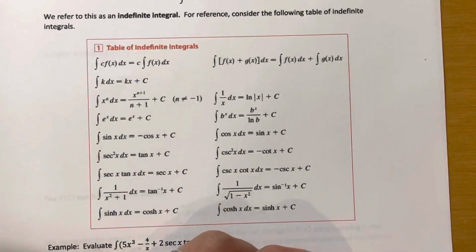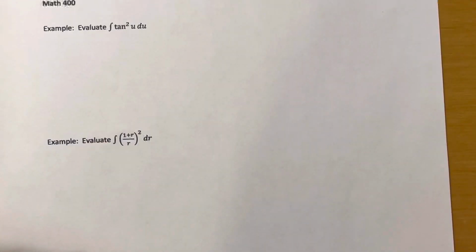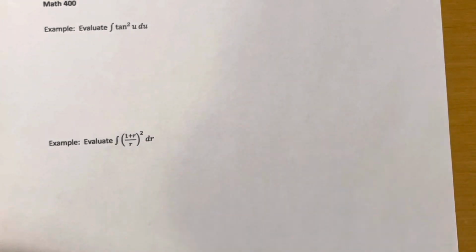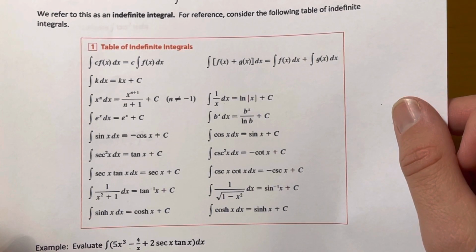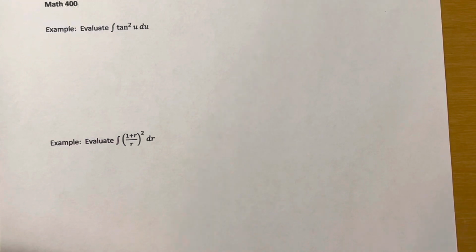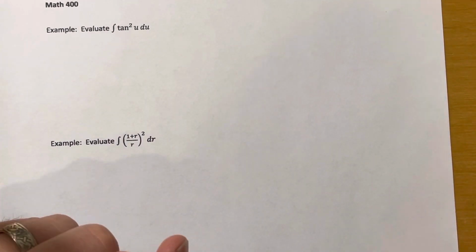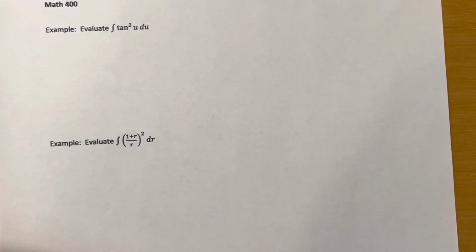Okay, let's do some more. I'd like to evaluate the indefinite integral of tangent squared of u du. And what we're going to be doing here is noting that the tangent squared function does not show up in this table of indefinite integrals anywhere, because the tangent squared function is not the derivative of anything that comes to mind immediately. So as is often the case when you have trigonometry in an integral, if you don't know what the antiderivative is right away, you might need to do some simplifying using trigonometric identities.